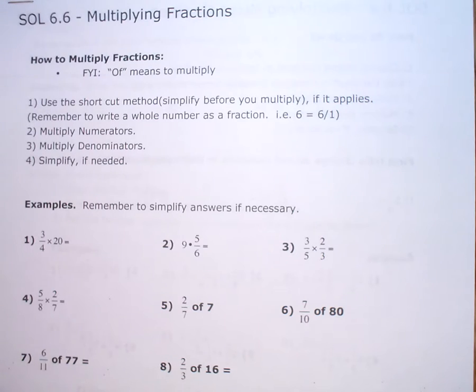All right, here we have page 1, multiplying fractions. This is just the fractions, not the mixed number. There's no whole numbers because you're making everything a fraction to work these. All right, how to multiply fractions.